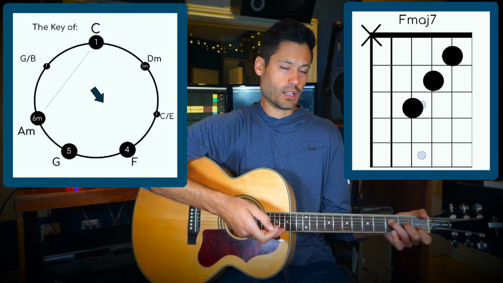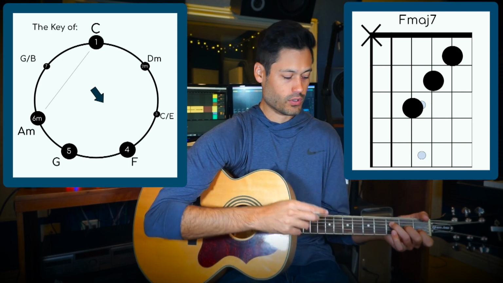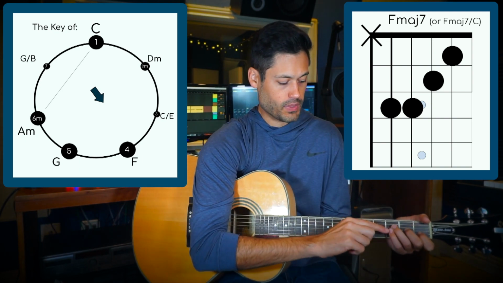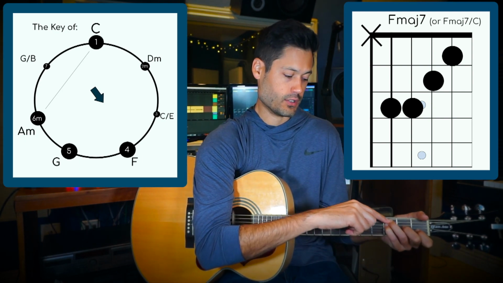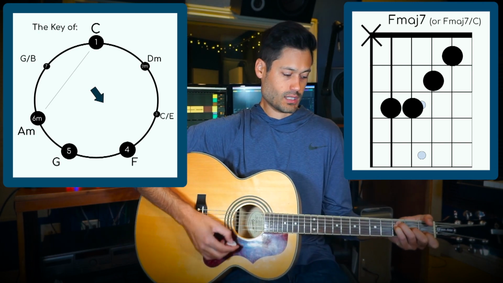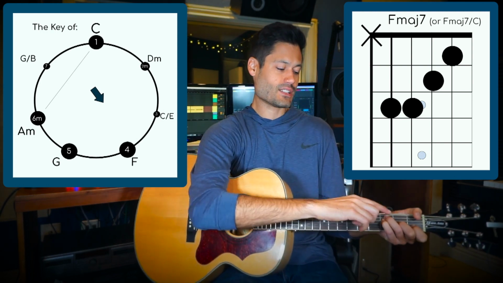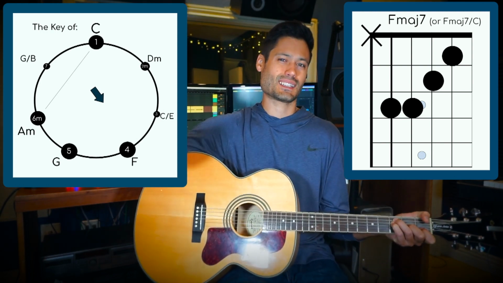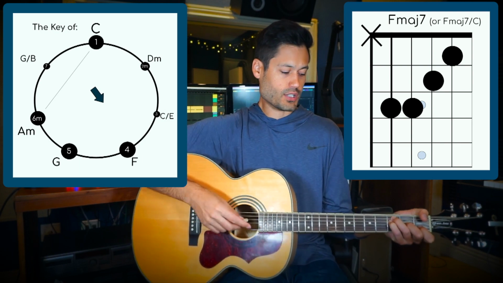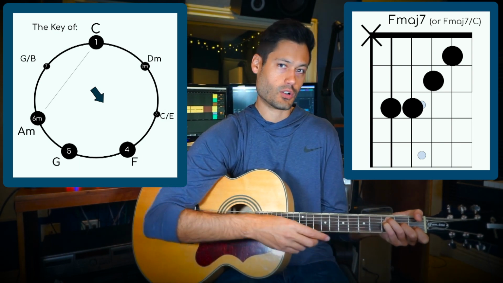Now, if you wanted to go a little bit bigger and bolder, or you want to connect it to the C chord even more, you can keep that note, but push it with your pinky and do the third finger on top. So now we have a 5-string chord. Technically an F major 7 over C. But C is already in an F chord, so it's not going to sound crazy weird just to have that C note in your F major 7 chord.